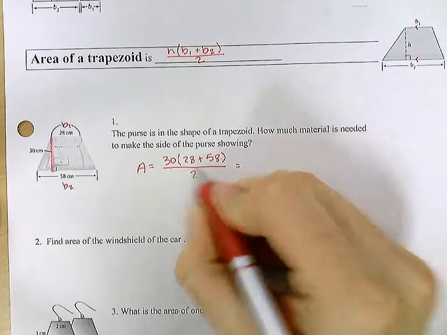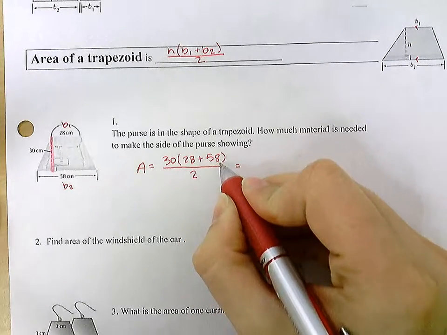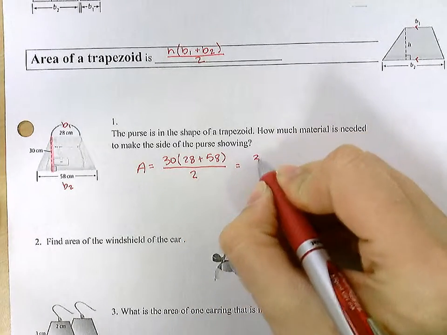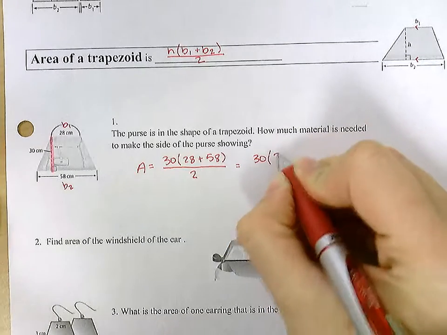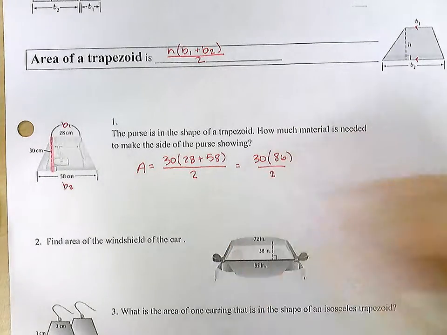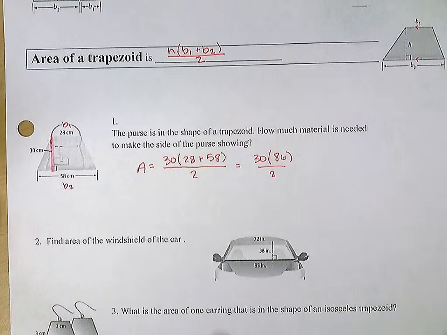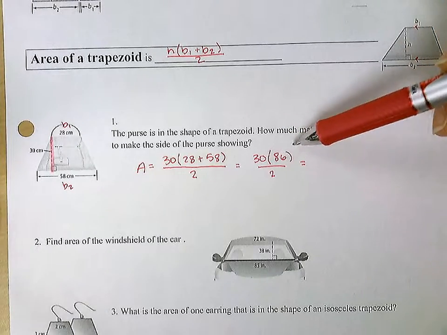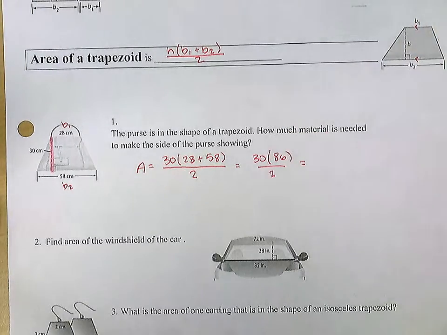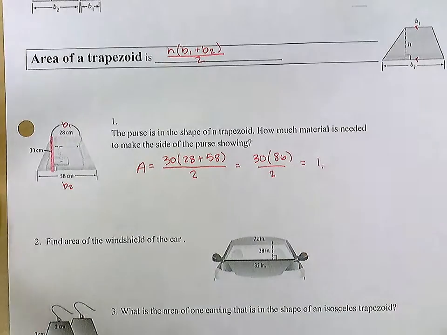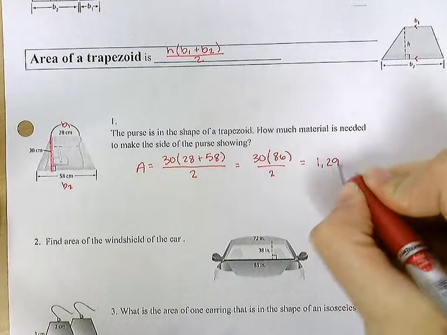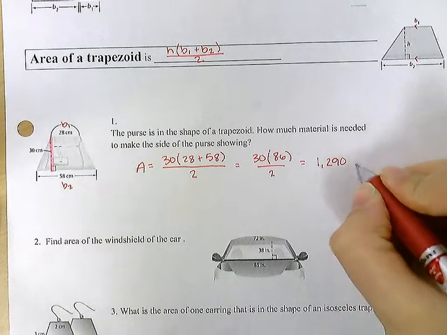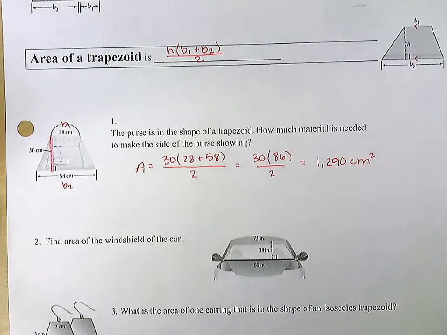Once I add this quantity together, I would end up with 30 times 86 divided by 2. I just added 28 and 58 together. Then I can multiply these two numbers together and divide by 2 to get 1,290, and this would be in centimeters squared.